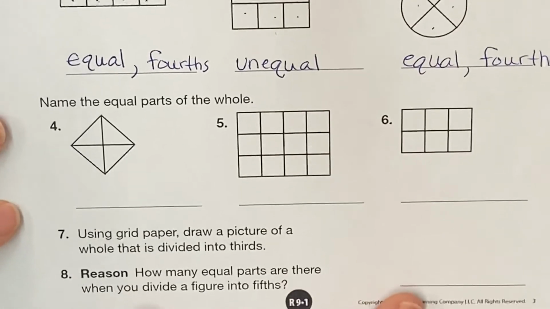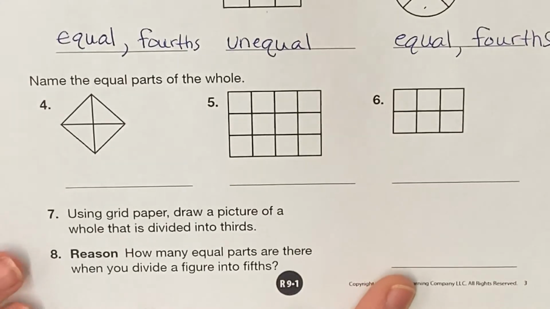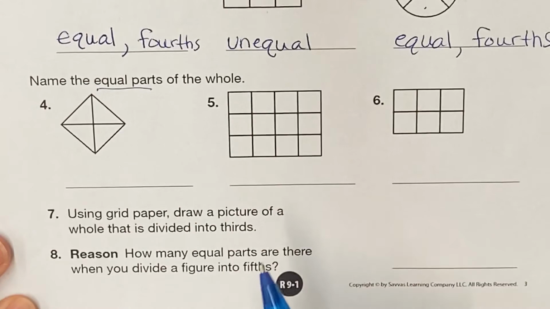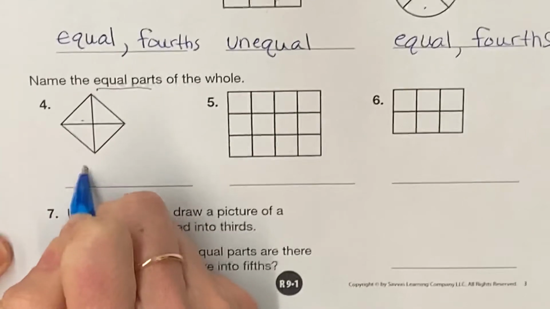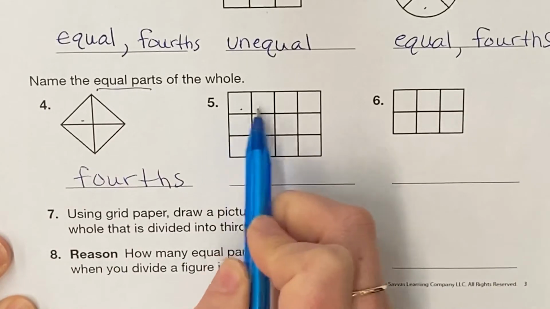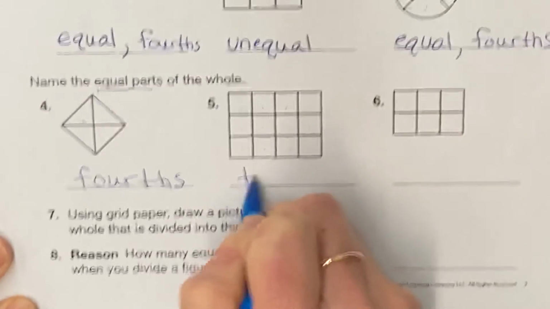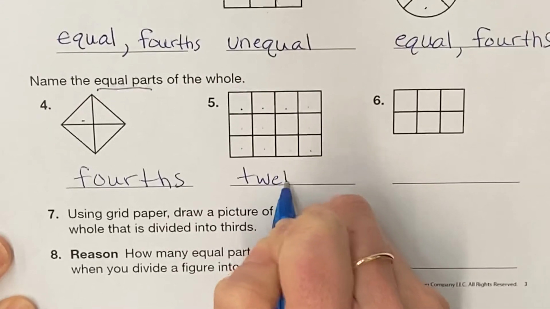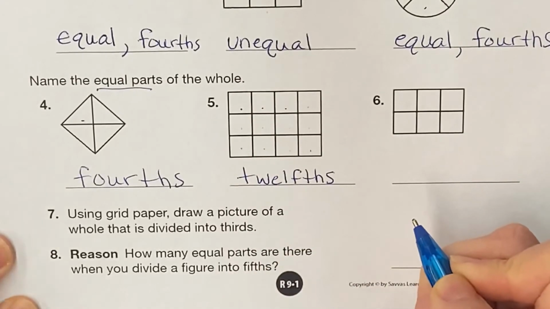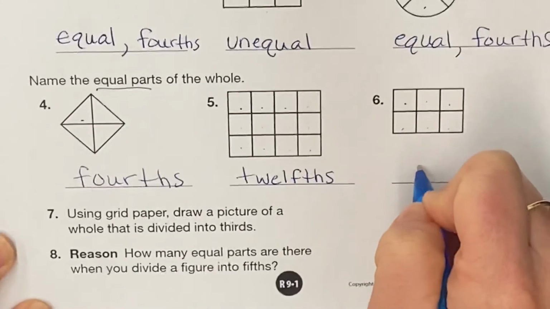Okay, number 4 through 6, we're going to name the equal parts of the whole. So we're no longer going to say that they're equal. We already know they're equal. We're just going to name the parts. There are 4 parts, fourths. Number 5, 1, 2, 3, 4, 5, 6, 7, 8, 9, 10, 11, 12, twelfths. 6, 1, 2, 3, 4, 5, 6, sixths.